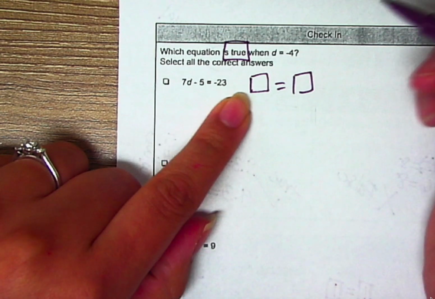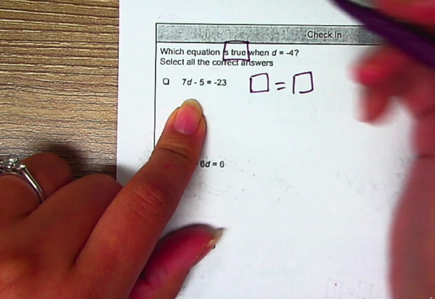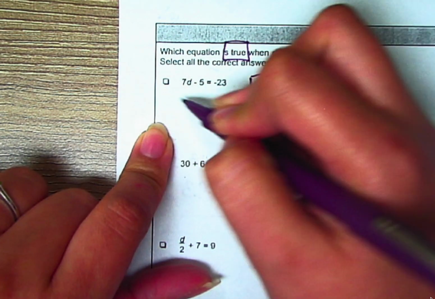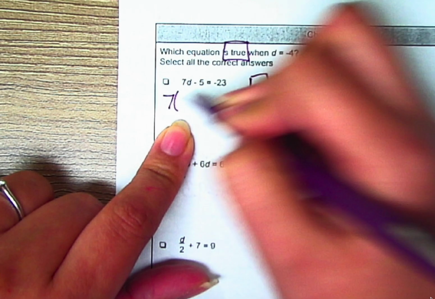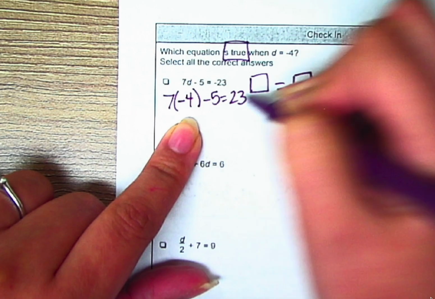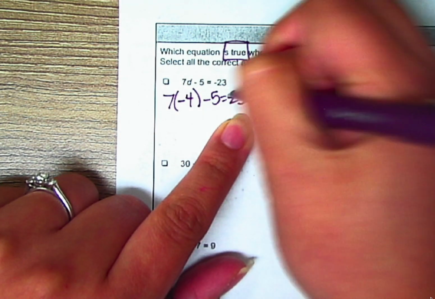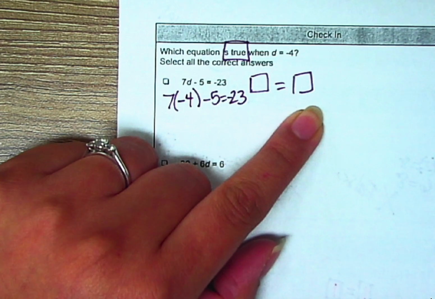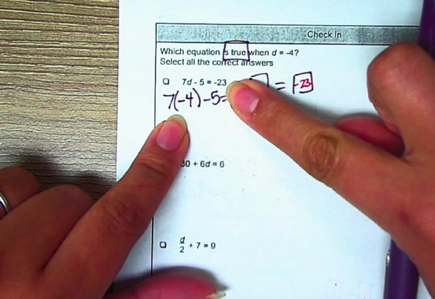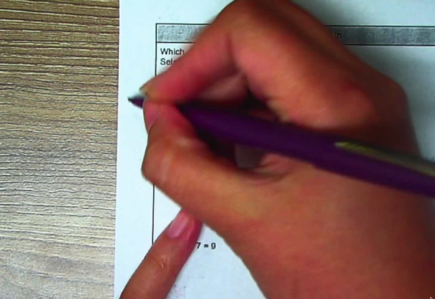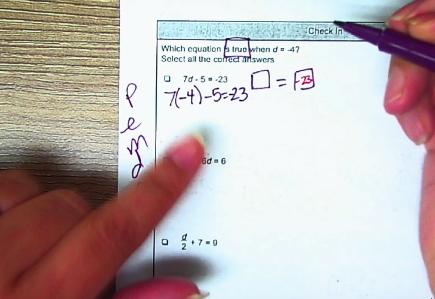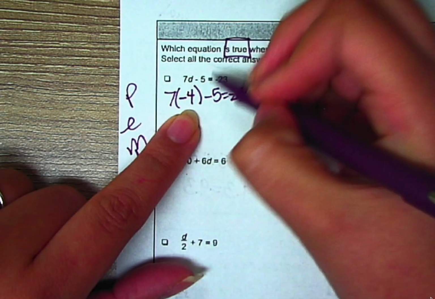So we have our equation. 7D minus 5 is equal to -23. I need to plug in my number. Make sure I'm doing parentheses. -5 equals -23. I don't need to do anything to that -23. So I'm going to plug it in my box. -23. Now I can solve for the left side. Remember my order of operations. Okay. The first thing I'm going to do is parentheses. So I'm going to multiply these two numbers.